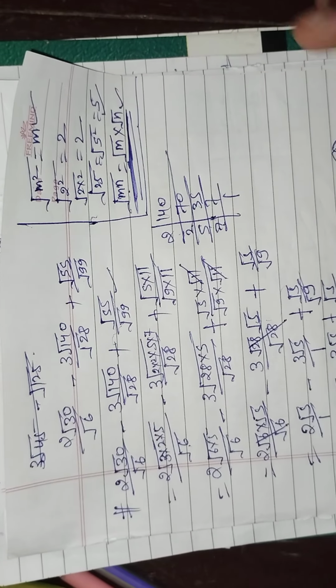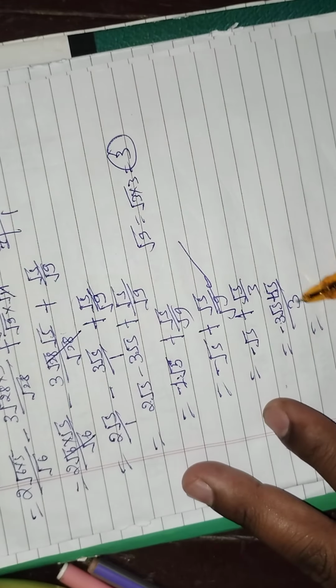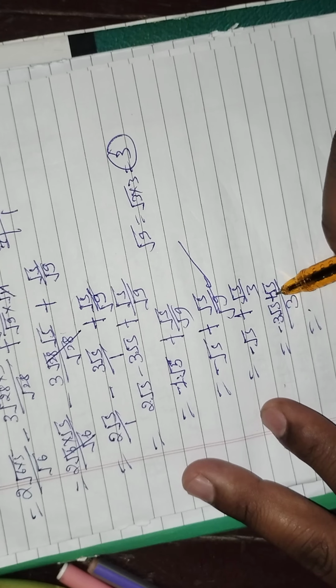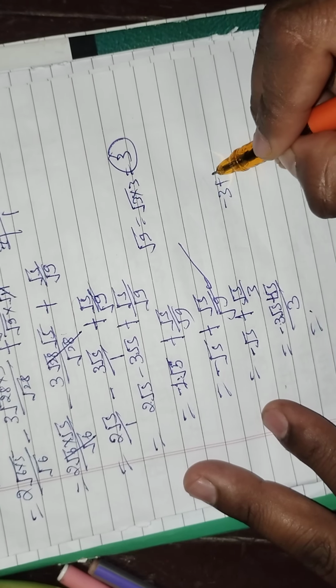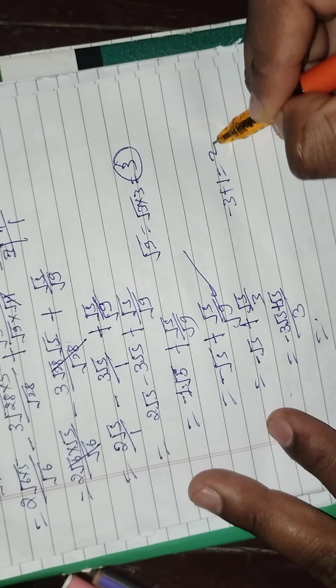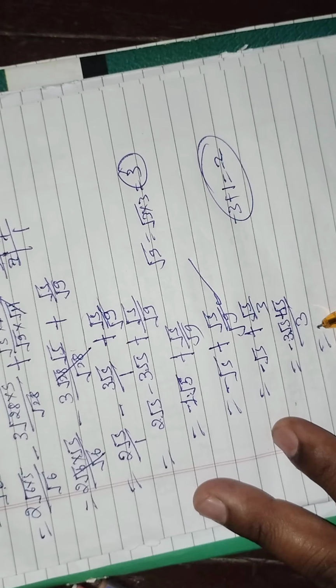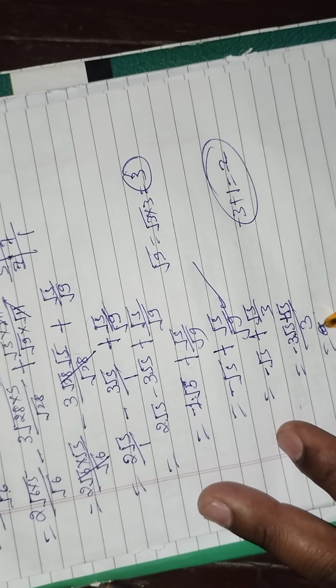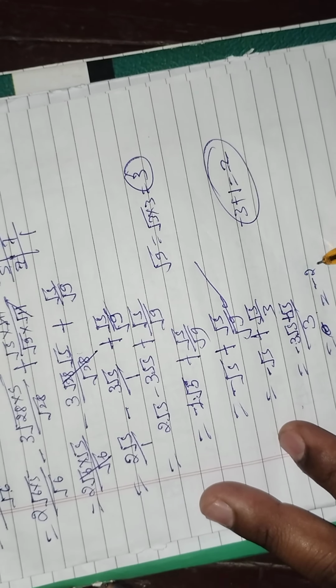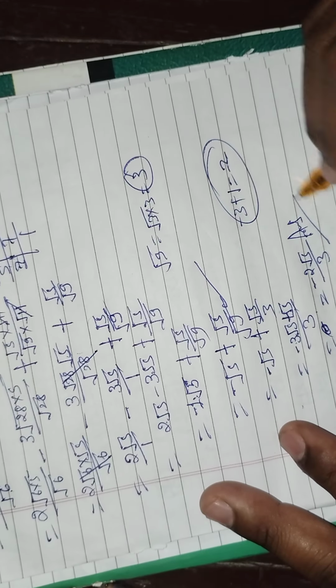It's a good thing. And under root 5 means minus 3 plus 1, what you will get is minus 2. So I can write in the next line minus 2 under root 5 upon 3. This is our answer.